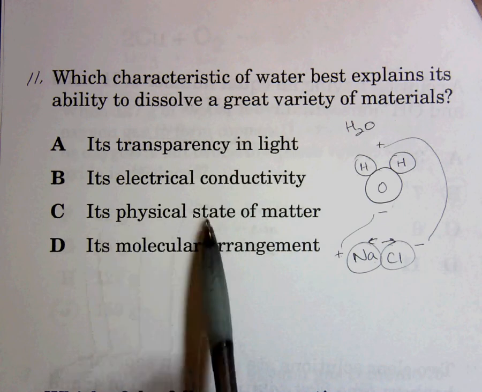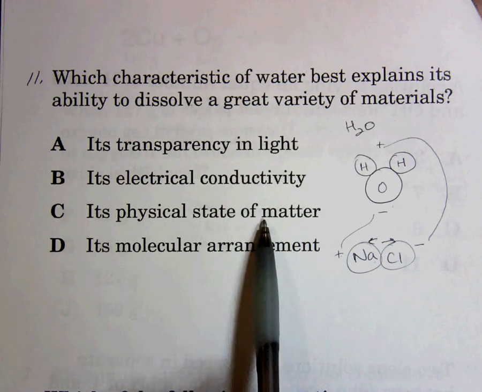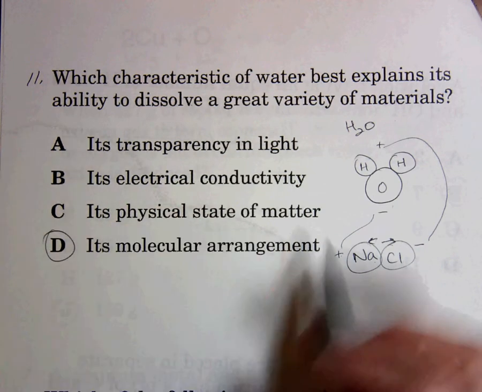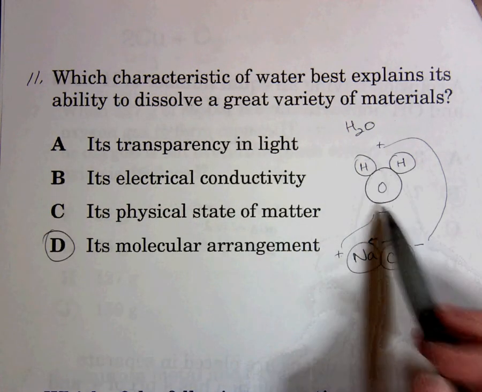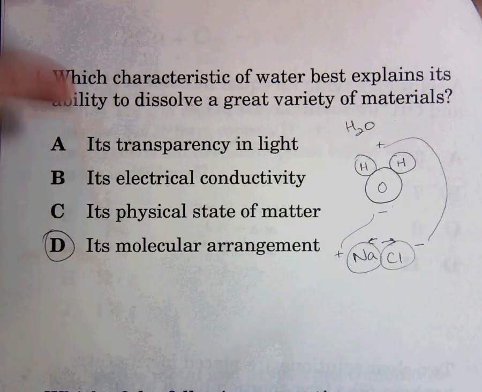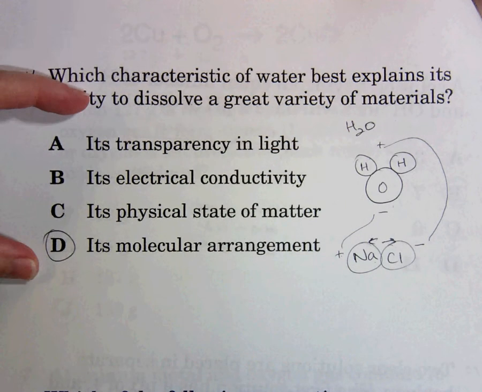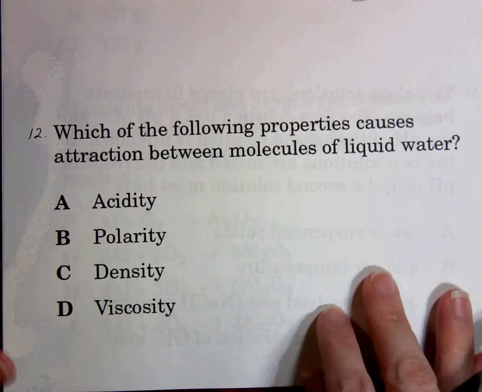Its physical state of matter, it's a liquid. Well, liquids do dissolve things better than, say, solids, but that's not why water is so good. It's so good because of this molecular arrangement, because of how the molecule is arranged, which allows it to dissolve things. Now, based on that, we can answer number 12 as long as we know what these terms mean.